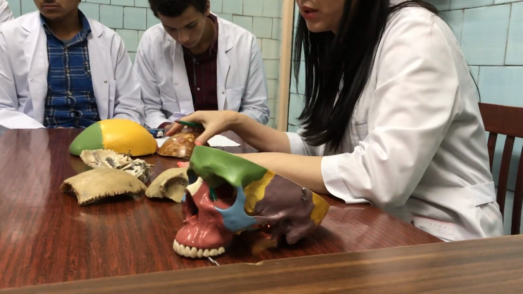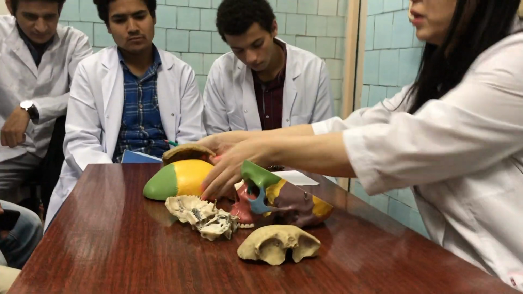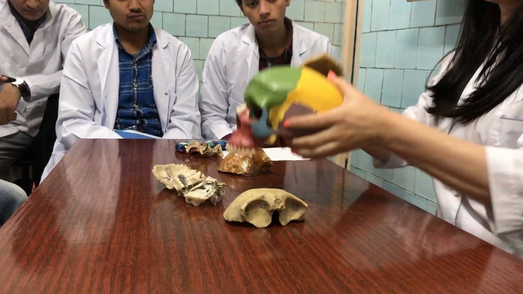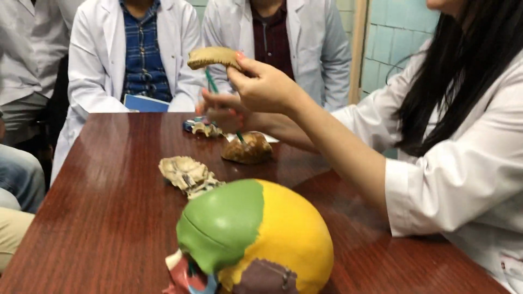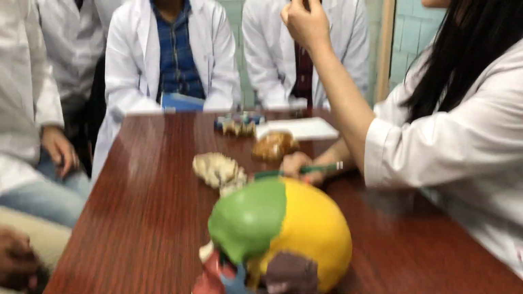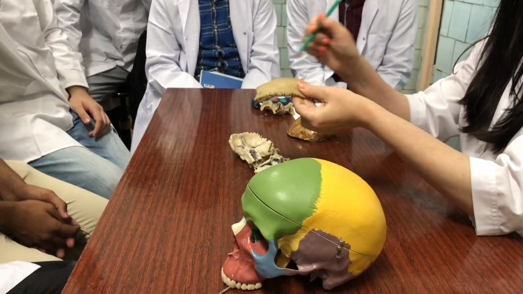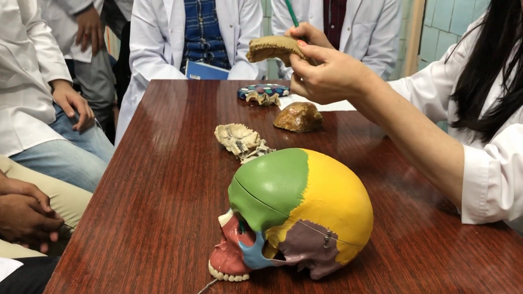And unpaired. For example, parietal bone, yellow color, parietal bone. So, this bone is very easy. It is a paired bone and has a quadrangular shape. It means it has 4 angles and 4 borders.